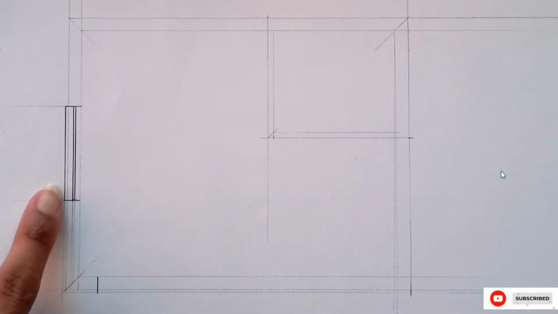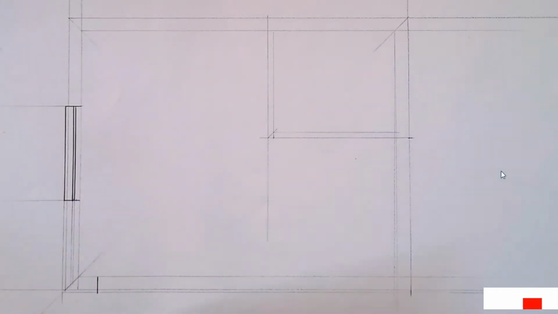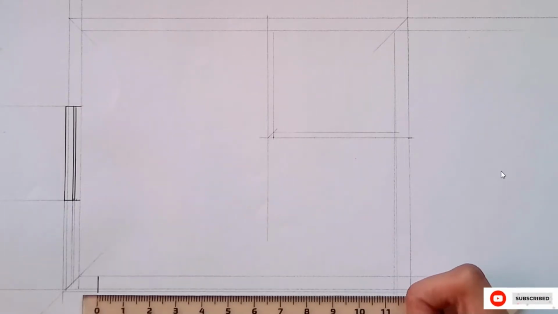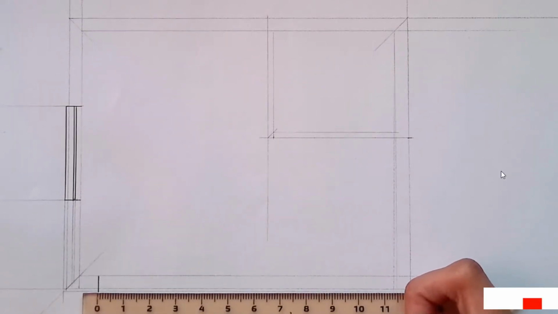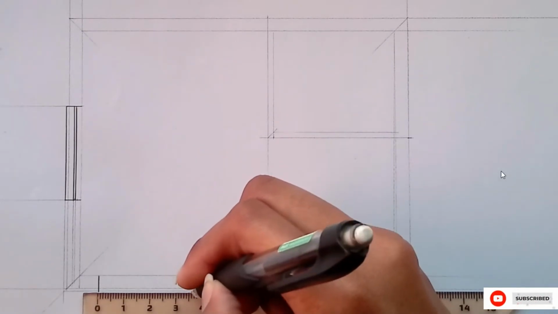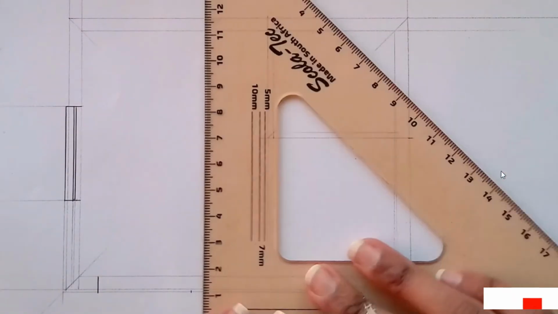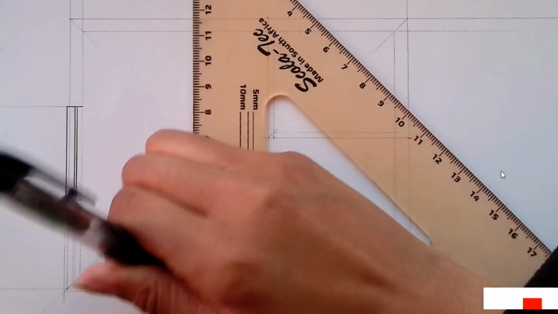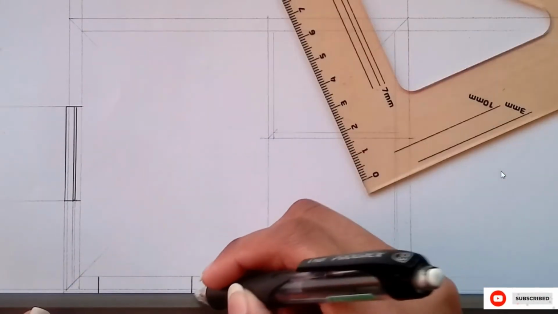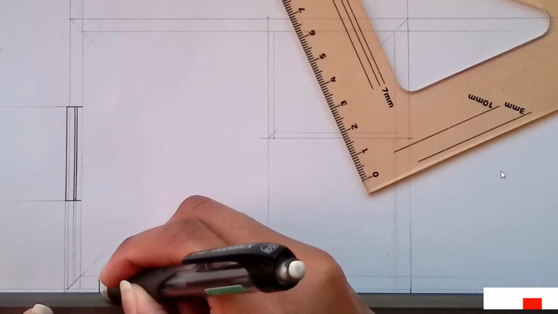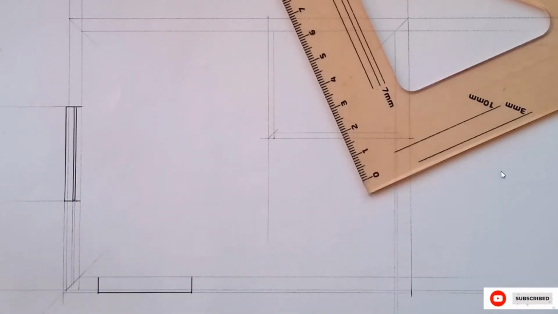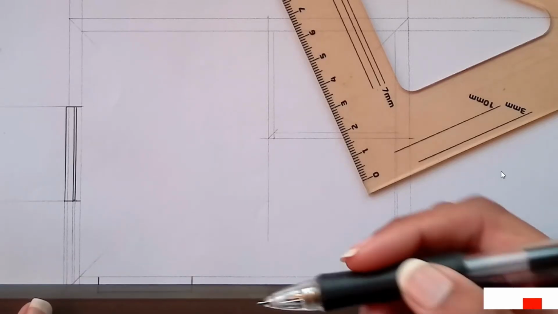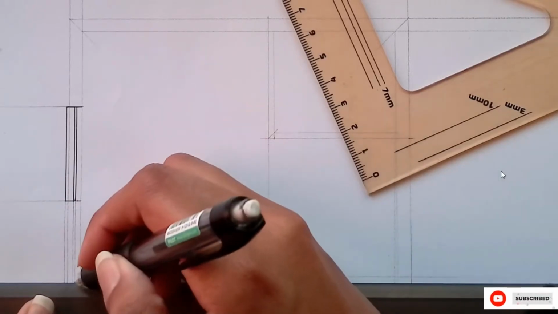And then my windowsill size is the same as this one. So that's the only thing I'm going to be measuring, which is 36. Then I will outline it there. Once I have outlined it, now I can project these 2 points where they are touching the 45-degree line.